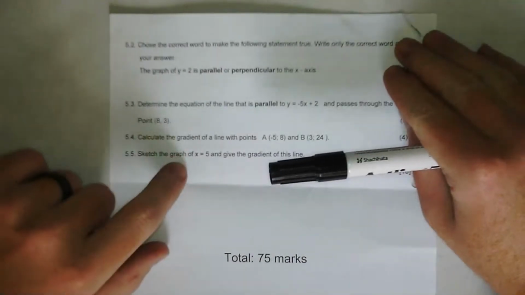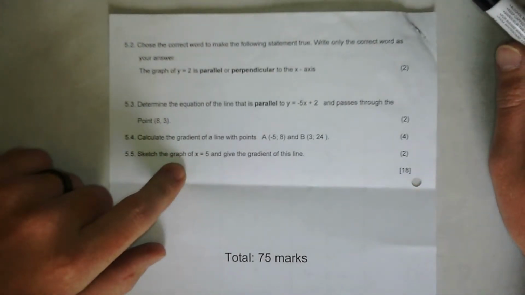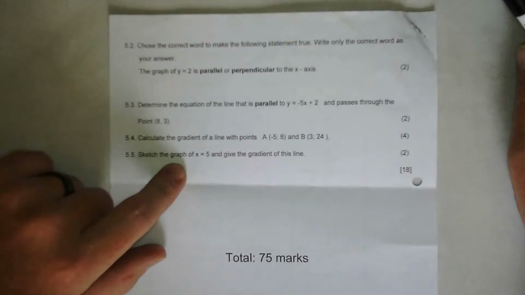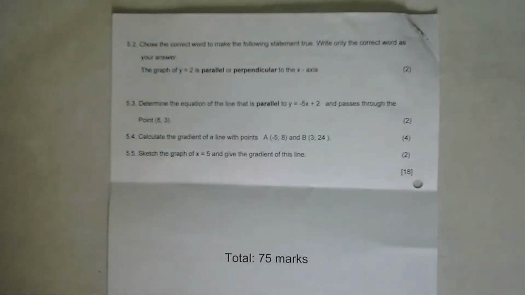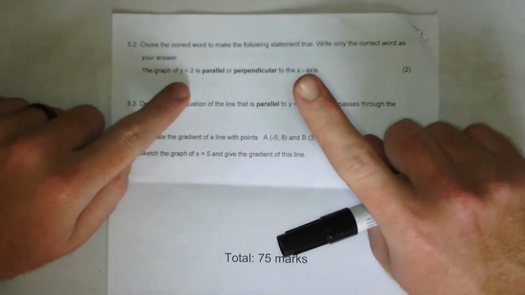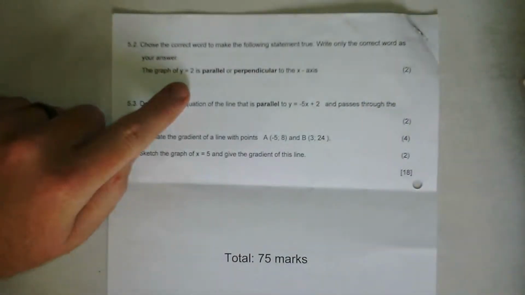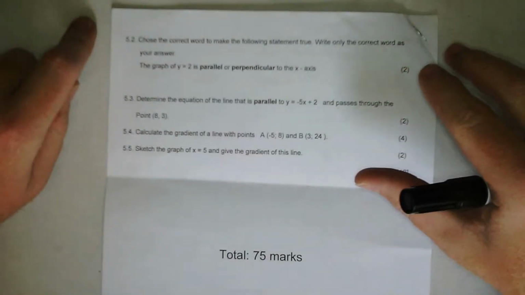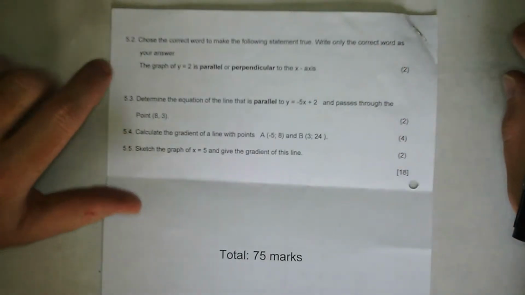Let's carry on to the final part of question 5. And they ask the following. So for 5.2, they say, choose the correct word to make the following statement true. Write only the word as your answer. Okay. So they tell you that the graph, and remember it's 2 marks. Okay. They tell you that the graph of y equals 2 is parallel or perpendicular to the x-axis. It cannot be perpendicular because the graph of y equals 2 will always be parallel to the x-axis. Okay, so parallel is the answer.